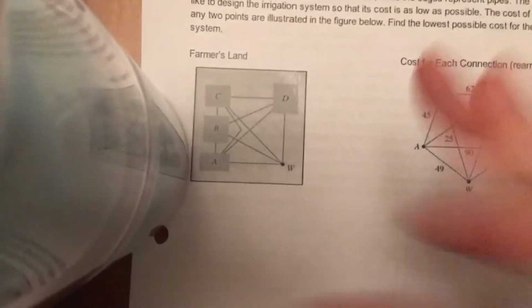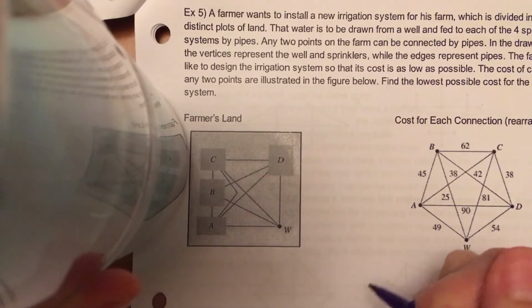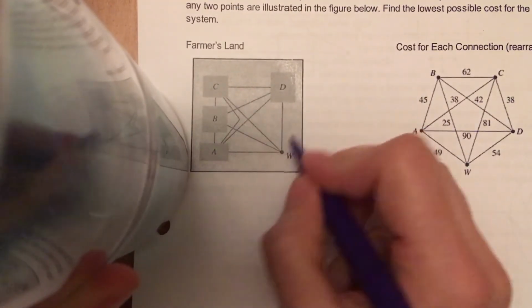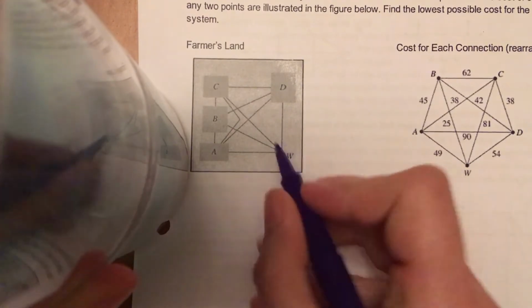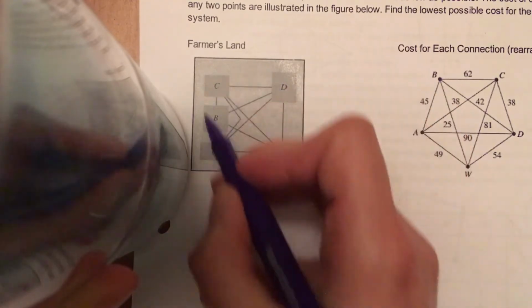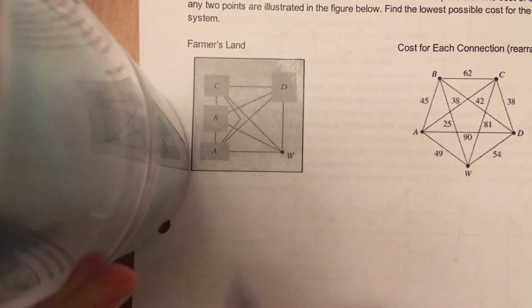For example 5, it says a farmer wants to install an irrigation system for his farm, but his plots are divided into sections that aren't all necessarily right next to one another. And then we have our water source over here. So here's our real life visual of our different sections of land and our water source.